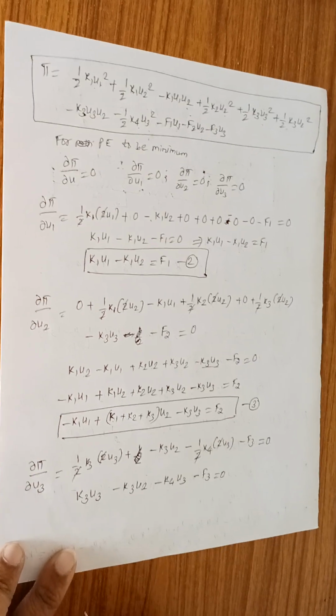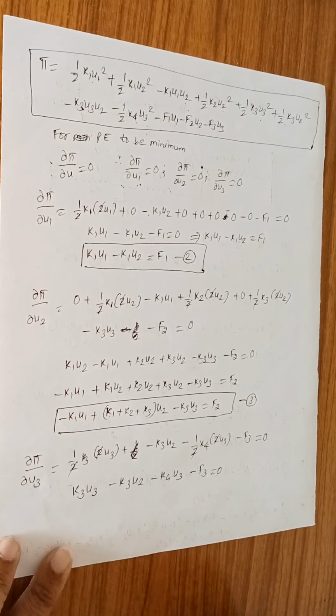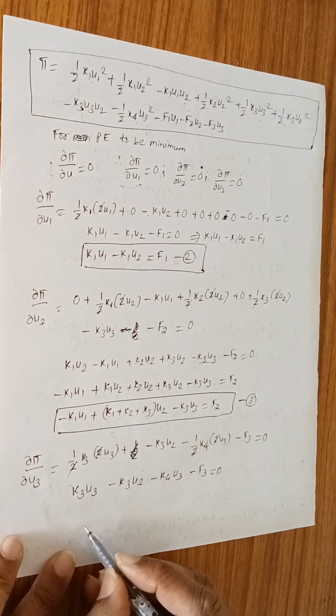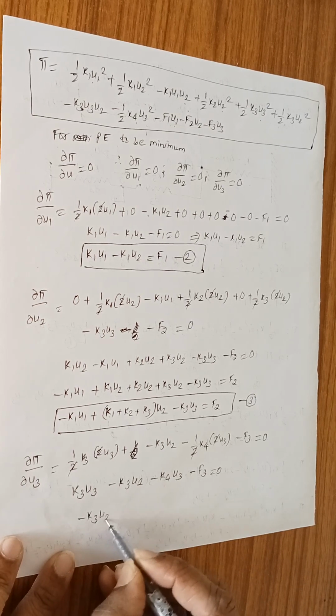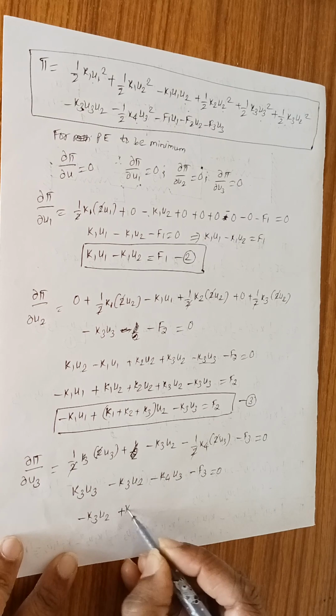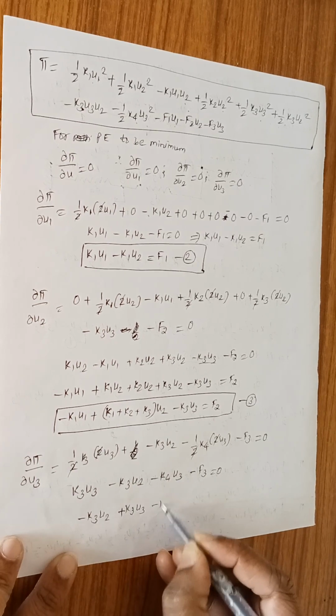So now what I'm going to write is, there is no u1 term here, therefore first I'm going to write this u2 term, minus k3 u2. Next I'm going to write this plus k3 u3 plus k4 u3.